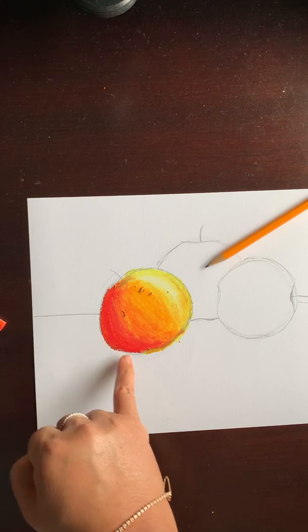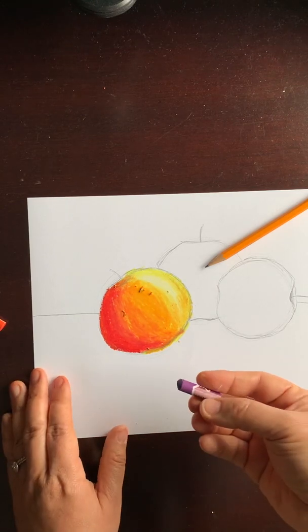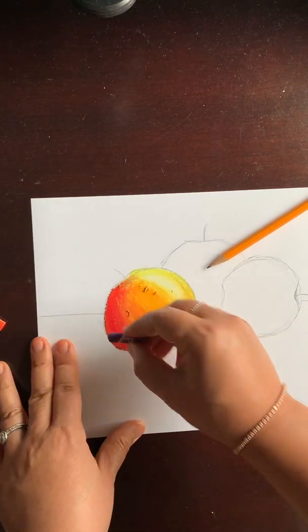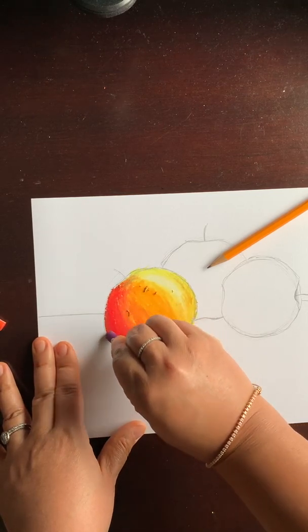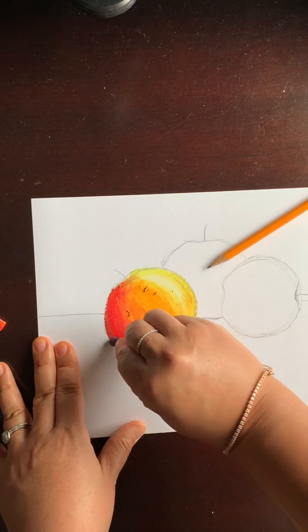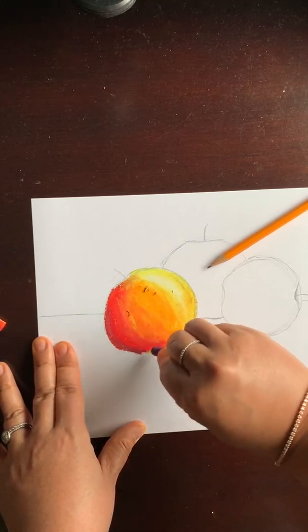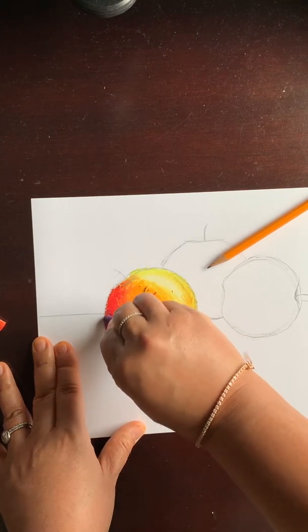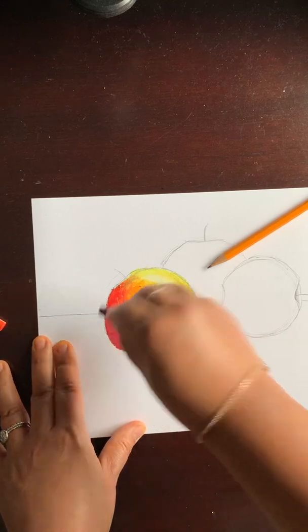I want to make this part even darker. So I'm going to take my purple, or if you don't have purple, you can use black. And I'm just going to add a tiny bit here to the bottom to make this part darker. So this will make my apple look even more three-dimensional and roundish, not flat, not 2D, but 3D.